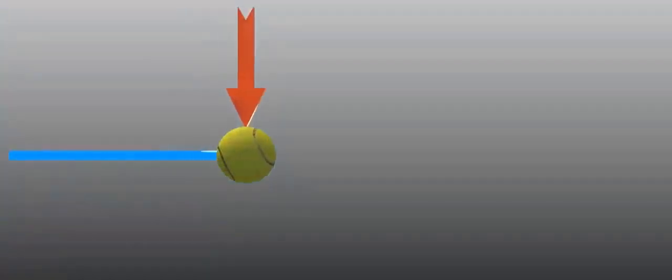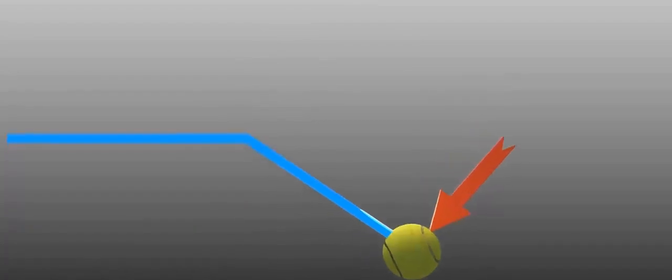Consider this tennis ball and assume it's moving on a straight line initially. If you apply force perpendicular to its motion for a short time, the object will deflect, as shown. Its direction changes. Now let's apply the force again, perpendicular to the new direction. The object deflects again. Let's repeat this process.